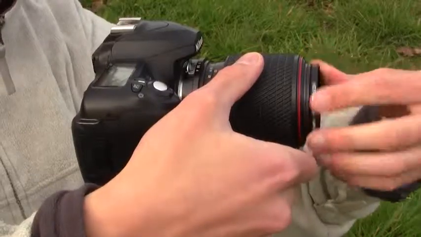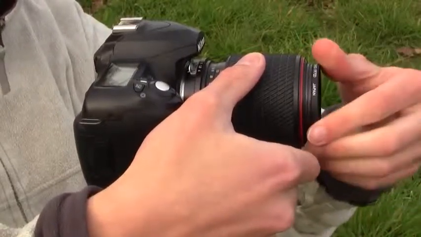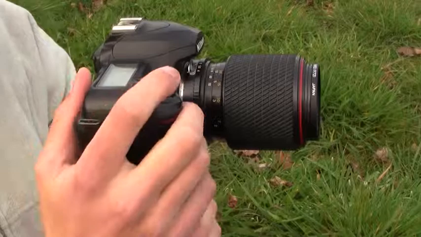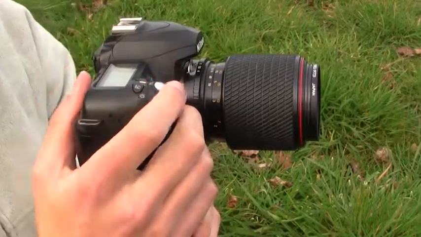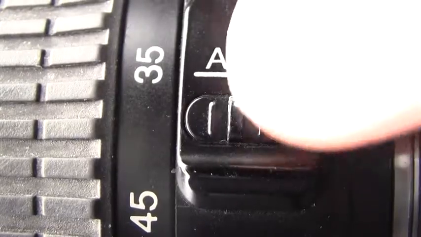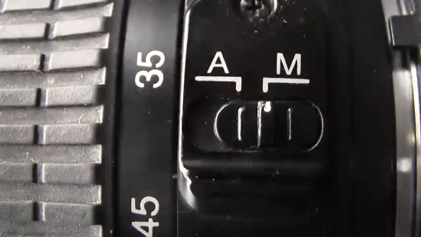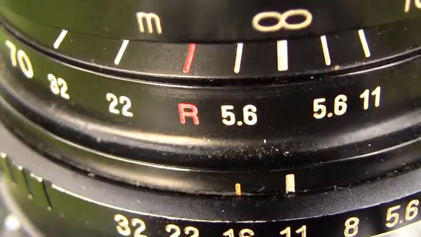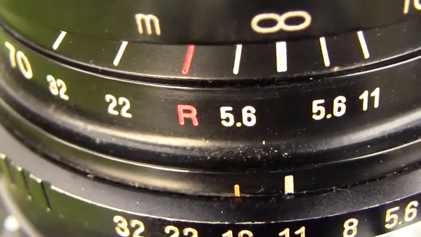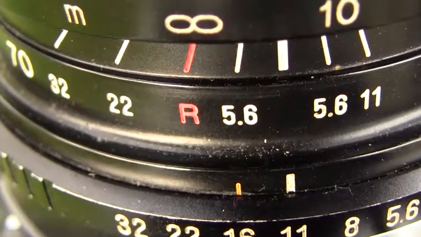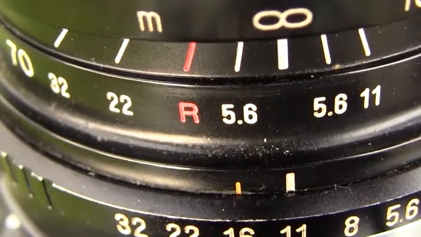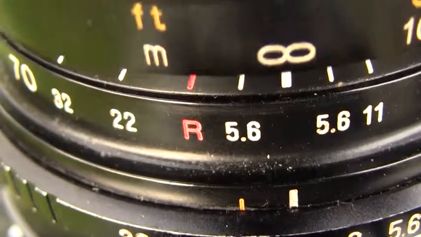So you're going to want to focus your scene using just the visible light. And then you're going to want to screw on the infrared filter afterwards, after you have it in focus. Then you're going to want to switch to manual focus, and because infrared light focuses differently from visible light, some lenses actually have a little marking on the lens itself that tells you where to readjust the focusing point.